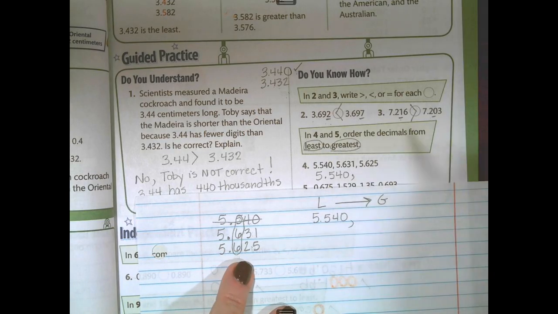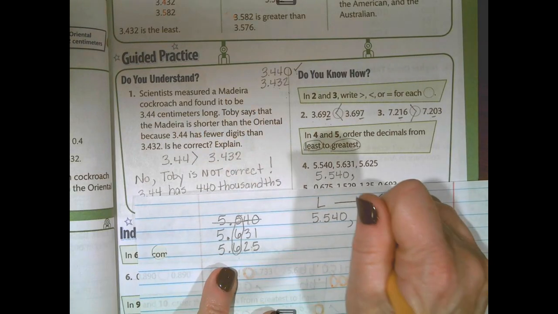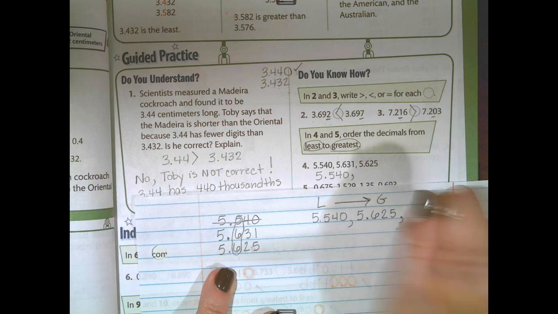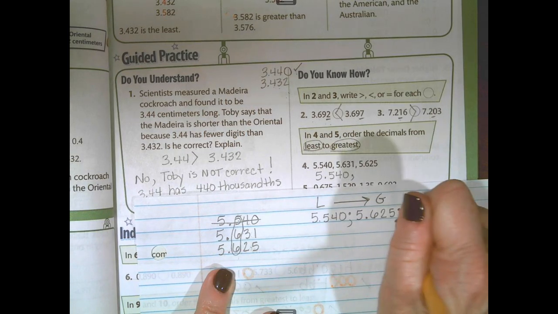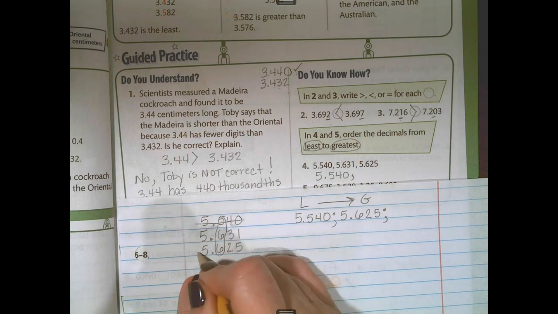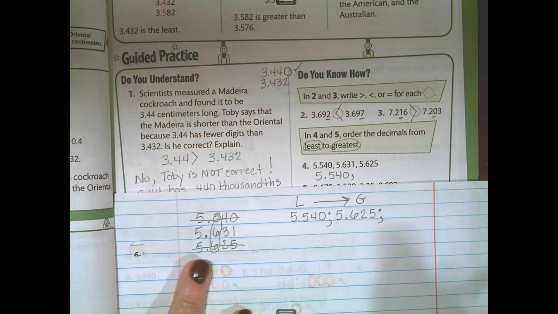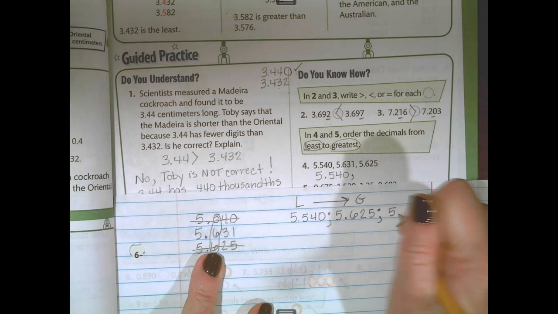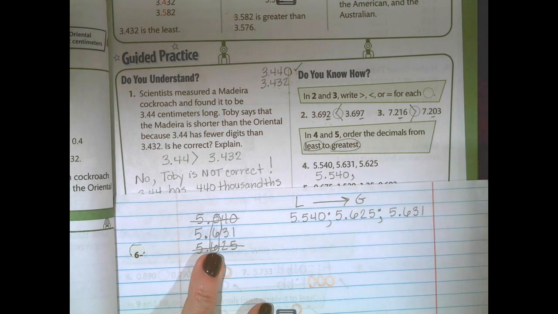So I'm looking for the least to greatest value, so I want to use this one next: 5 and 625 thousandths. And I'm going to put a semicolon between those. That comma almost looked like my numbers were running together. That leaves the largest value, the greatest value, as 5 and 631 thousandths.